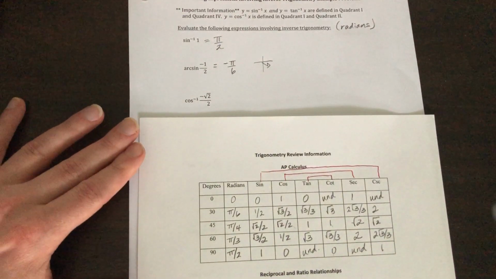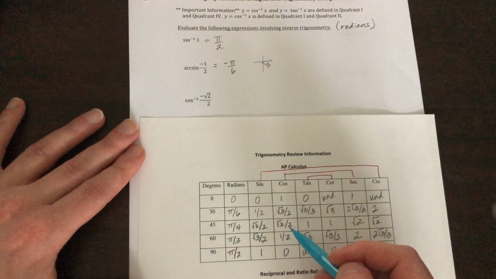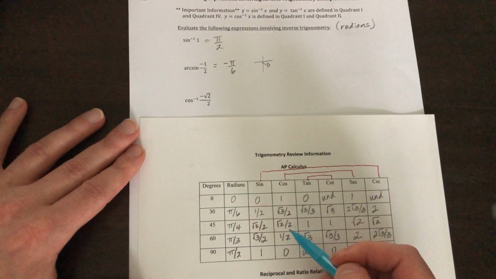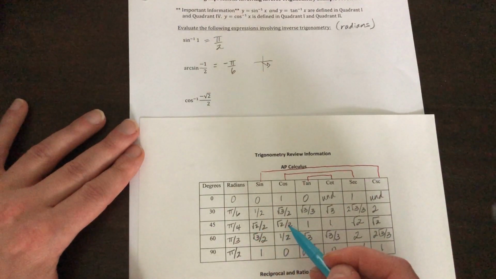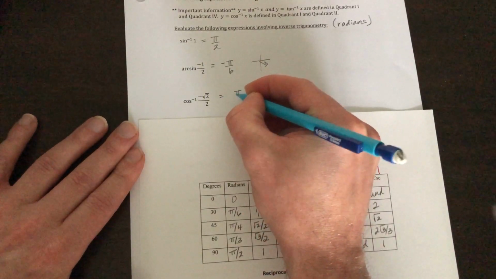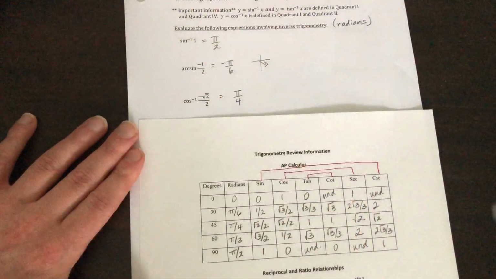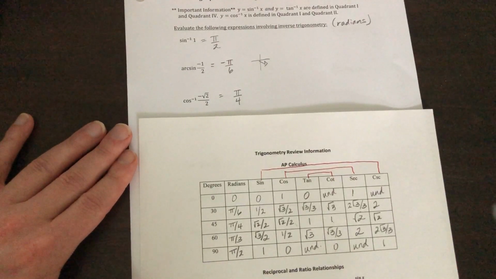It says, where is cosine equal to negative square root of 2 over 2? Cosine is equal to square root of 2 over 2 at pi over 4, or 45 degrees. Now, it's negative. Inverse cosine is defined in quadrant 1 and quadrant 2.